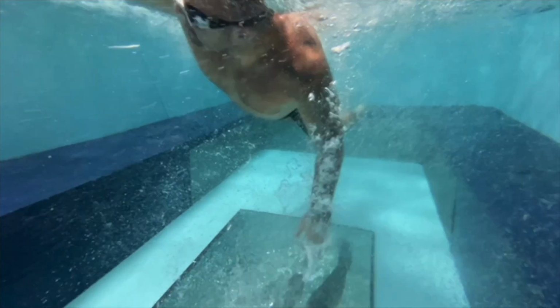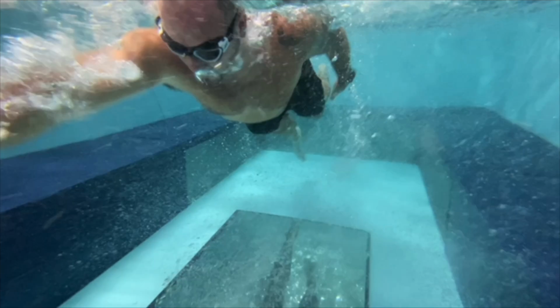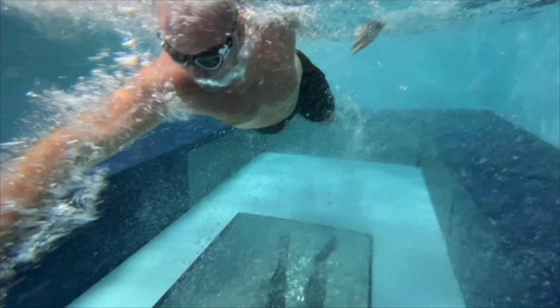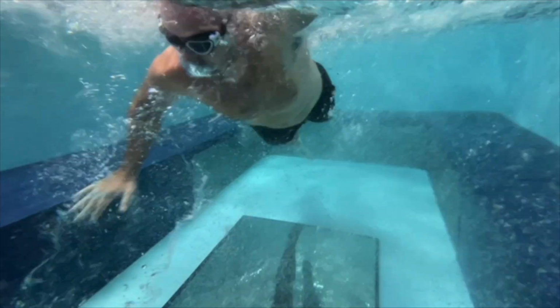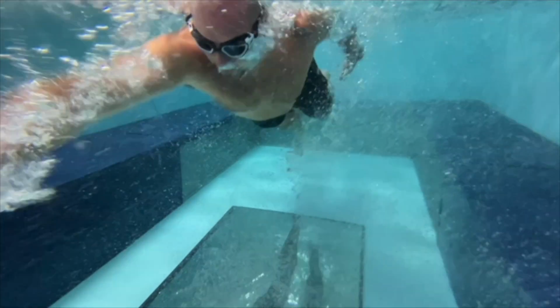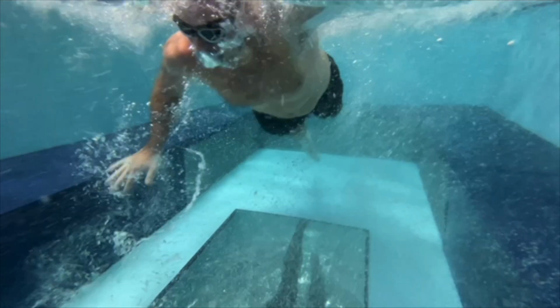So here we go through here. You can see, here's the feet down here. That's all just drag that you're pulling against. Let's see if we can do one without the breath, get an angle on the arm. Nope, doesn't look like we're going to get it.